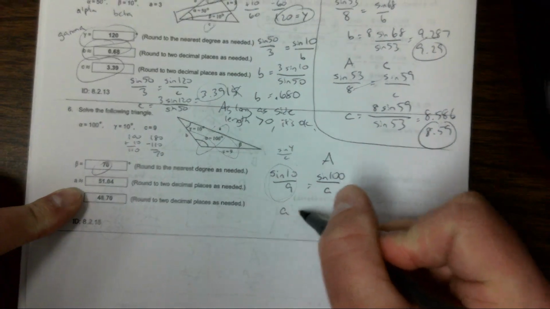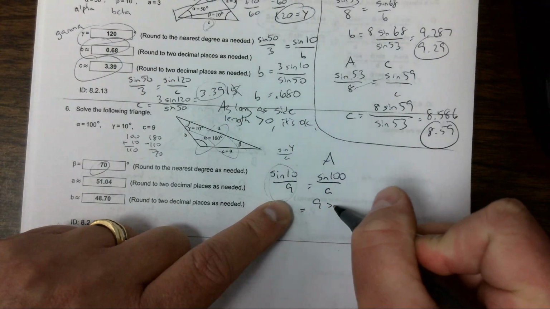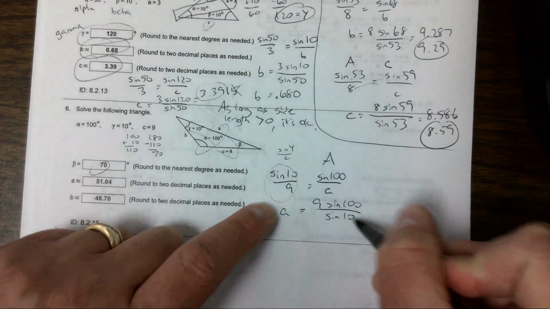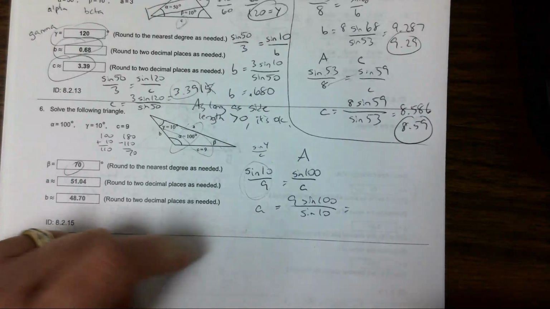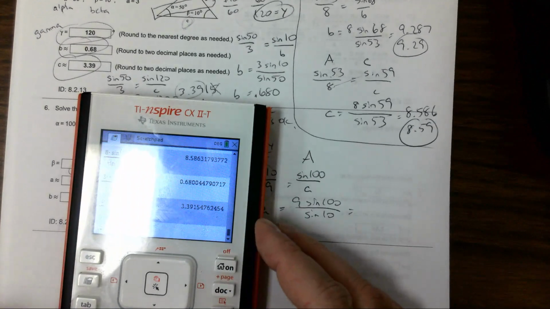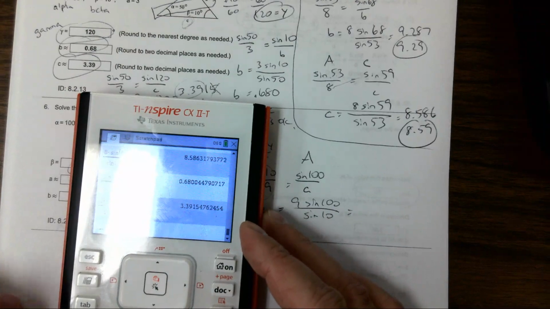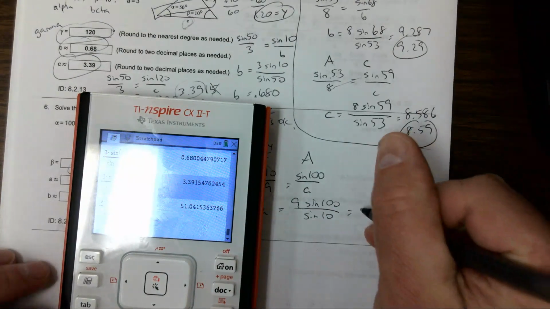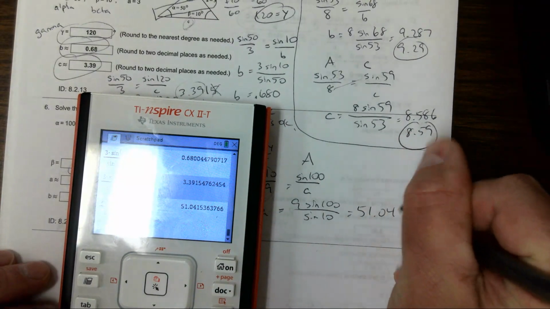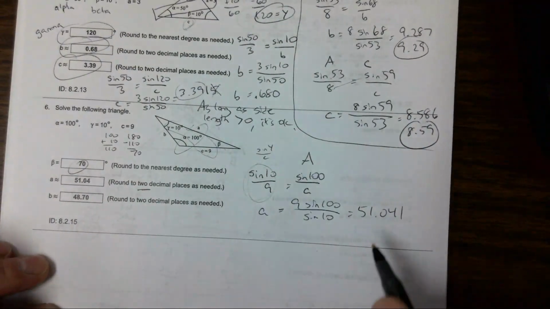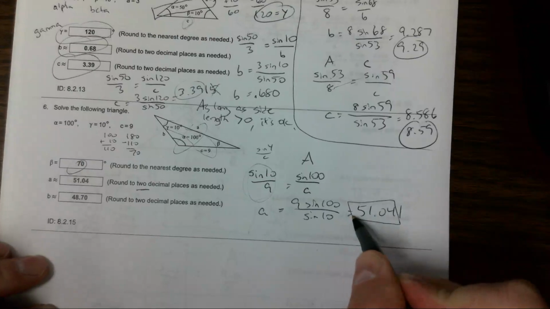So we get a equals 9 sine 100 over sine 10. That's 51.041. We round to 2 decimal places, and so that's 51.04.